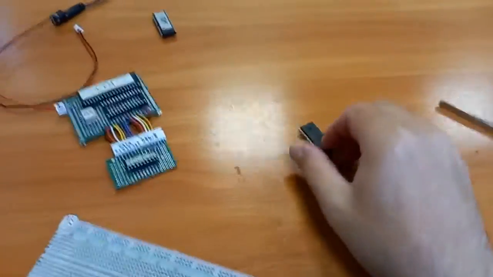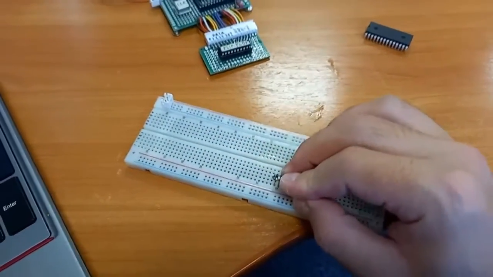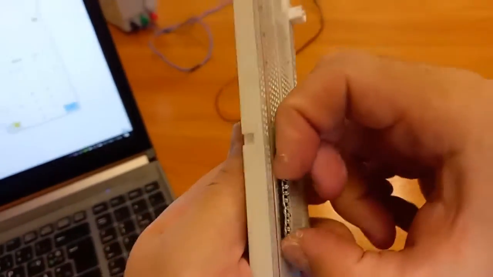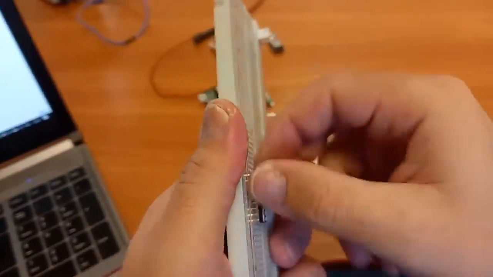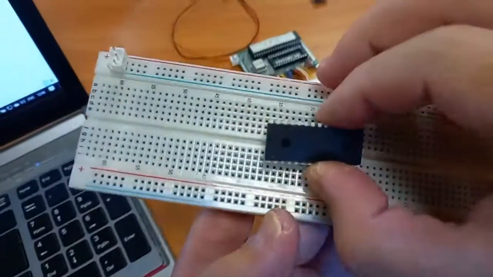If we put something inside like this, then it will not fall out. It's connected to some strips. Why do we need this?